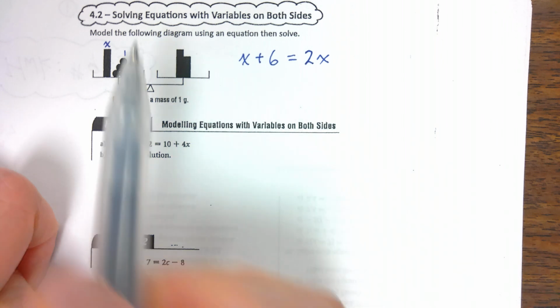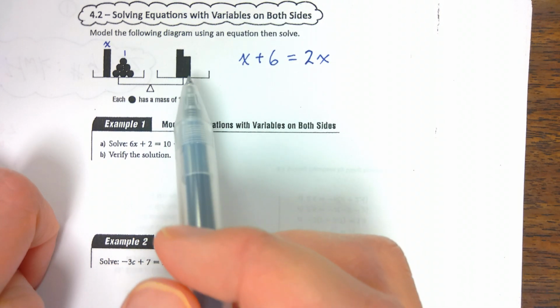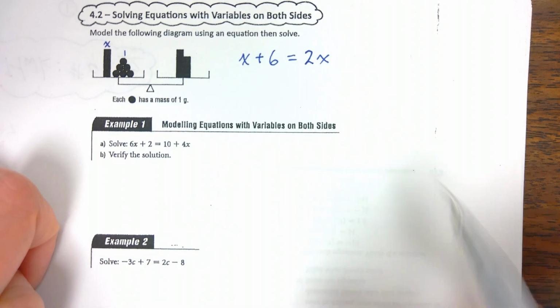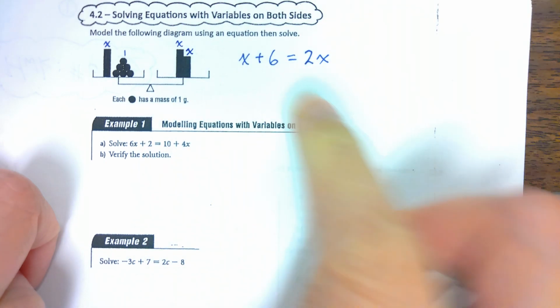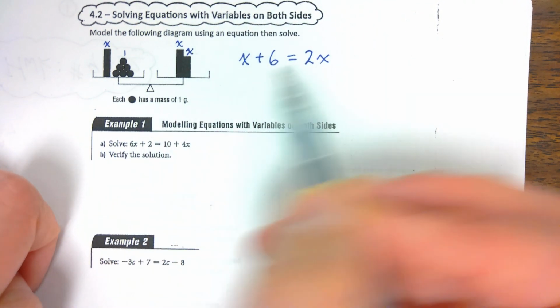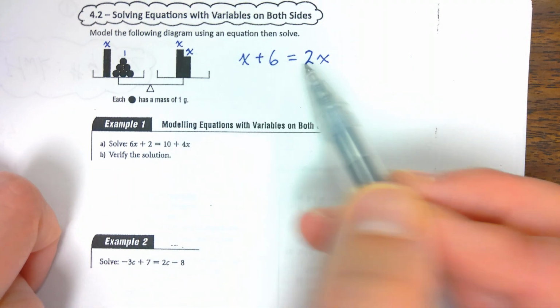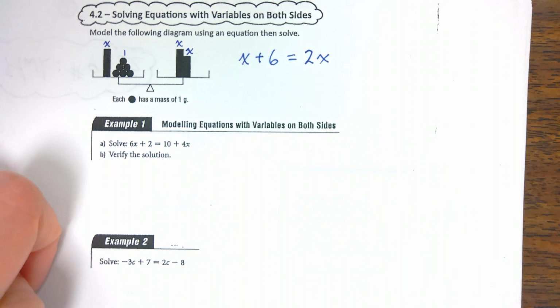Technically, I should have had 2 blocks that are equal size so that you can tell. So these are 1, and this is an x, this is an x. So when you put it on a scale, if they balance, that means they're equal. So to represent these figures, I could write an equation like this.